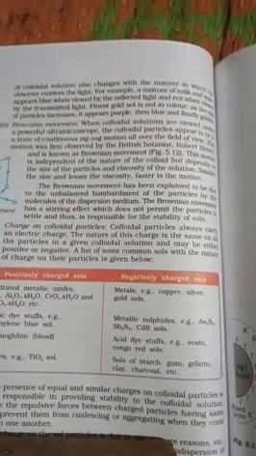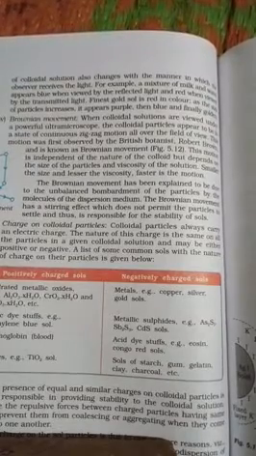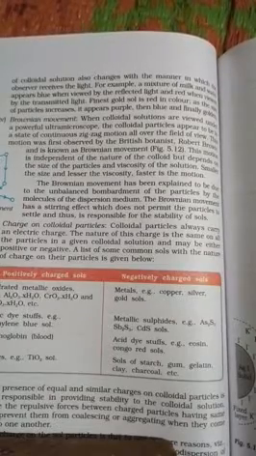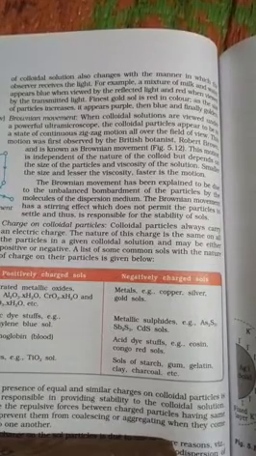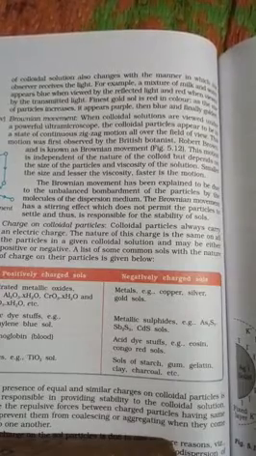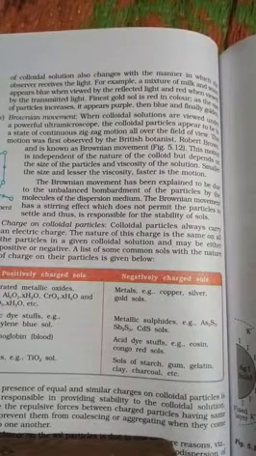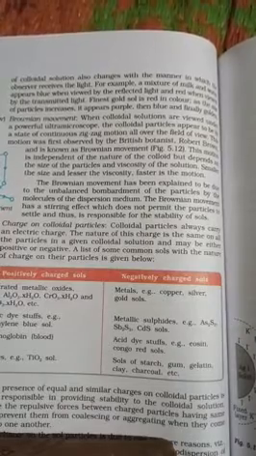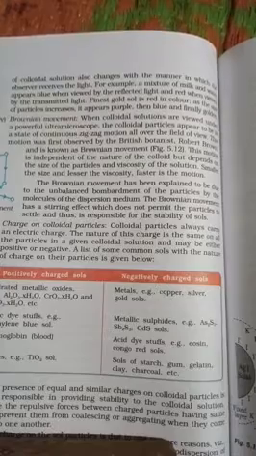When colloidal solutions are viewed under a powerful microscope, the colloidal particles appear to be in a state of continuous zigzag motion all over the field. Thus, this state of continuous zigzag motion all over the field of view is called Brownian movement. So we can say that the zigzag motion of a colloidal particle is called Brownian movement.